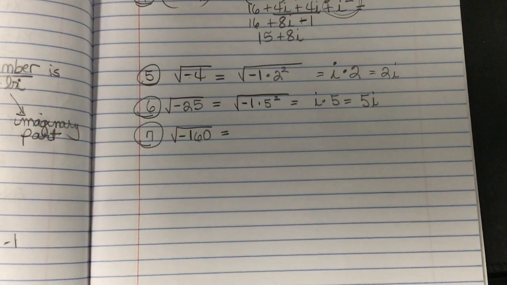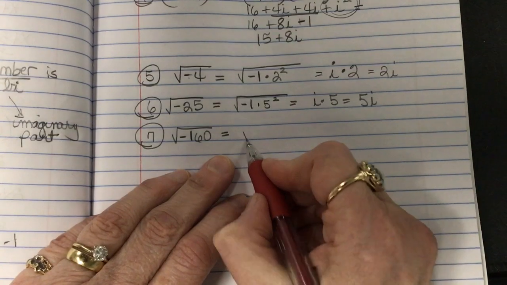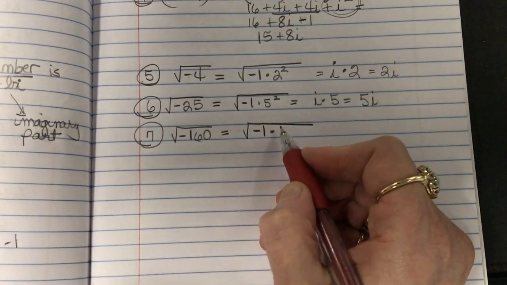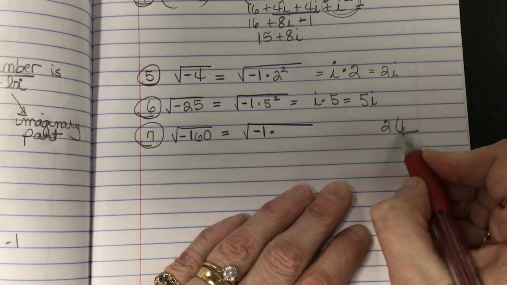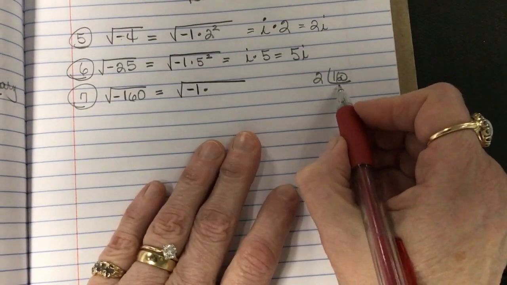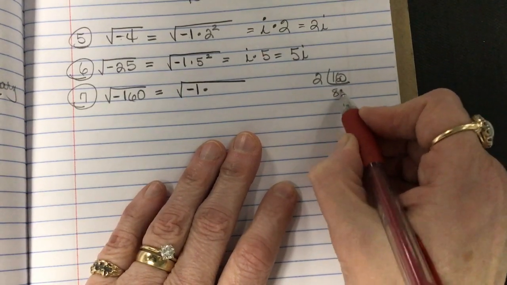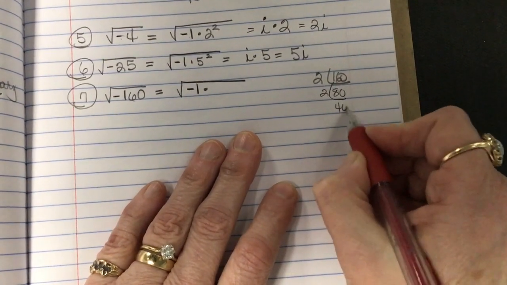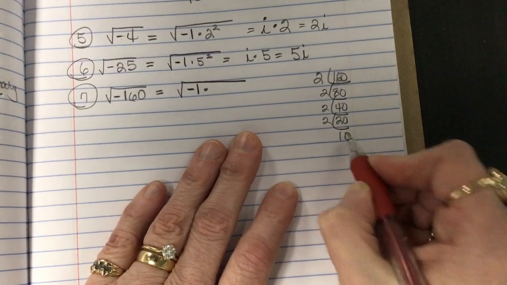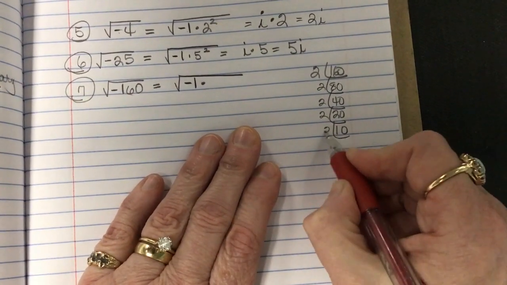Now this one's a little messier because 160 is not a perfect square. But I would recommend you always put the -1 at the front so you don't forget it. Now let's do the factor tree of 160. It's got a lot of 2's in it. 2 times 80, 40, 20, 10. And a 5.